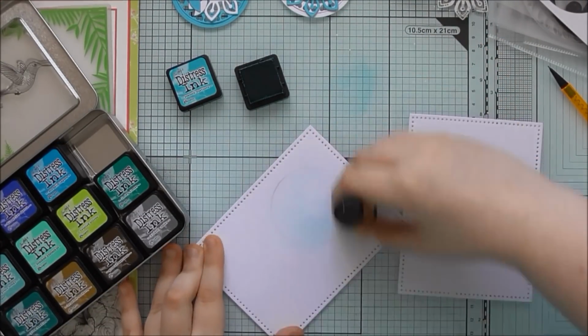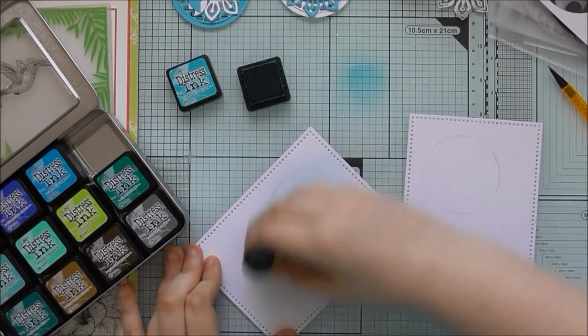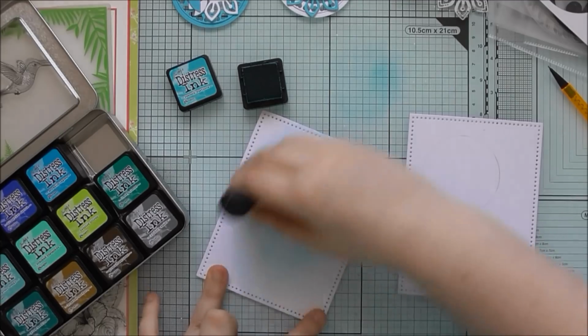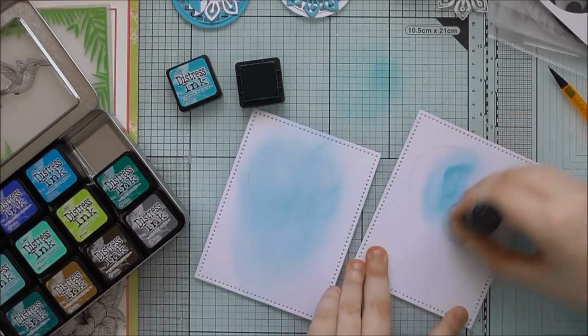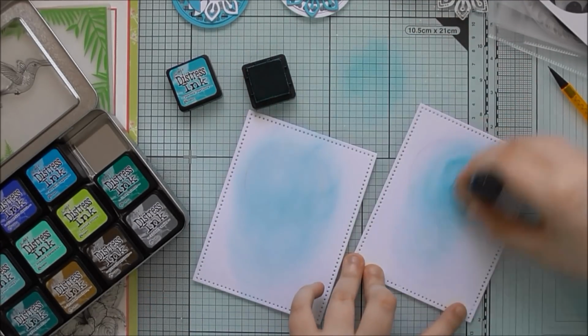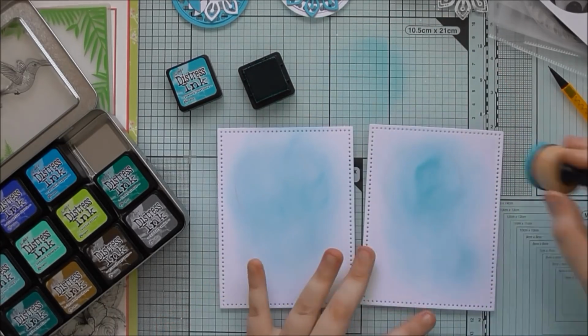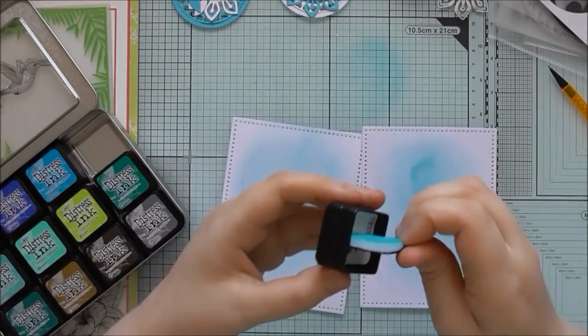and then I'm adding a little bit of ink blending with some Peacock Feathers Distress ink. Top tip, press your inking tool onto the ink pad, then swirl it onto your glass cutting mat. And then you won't get so many harsh lines when you're ink blending.